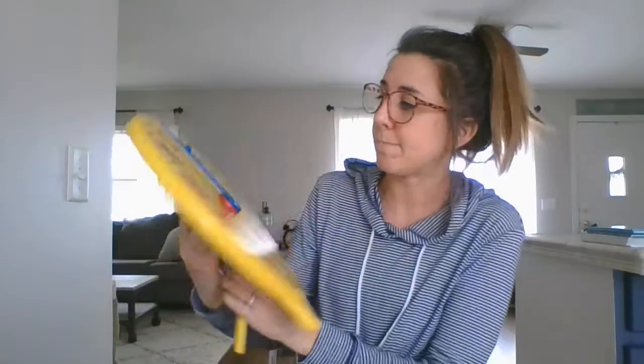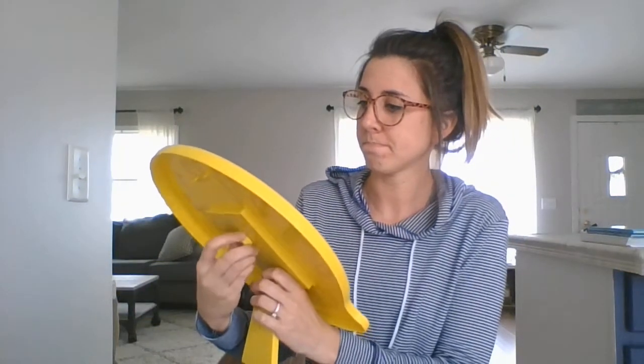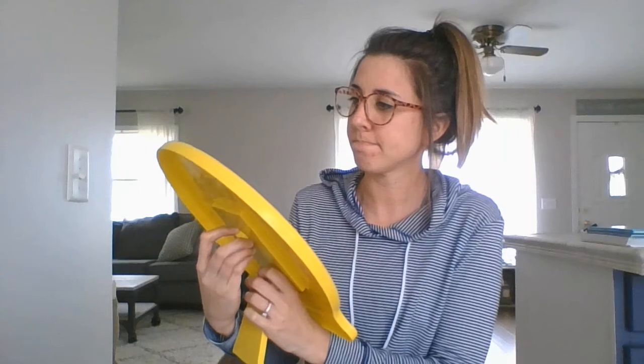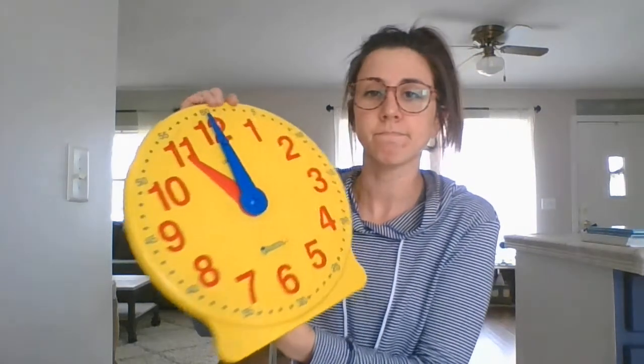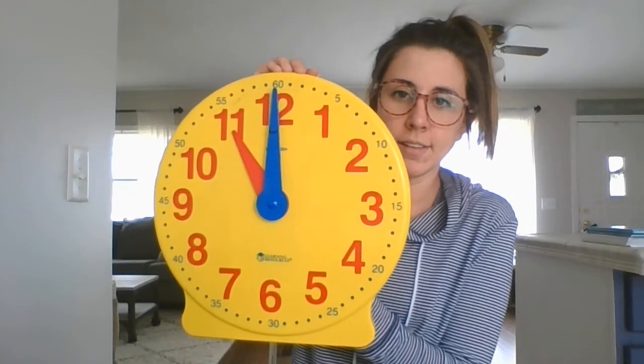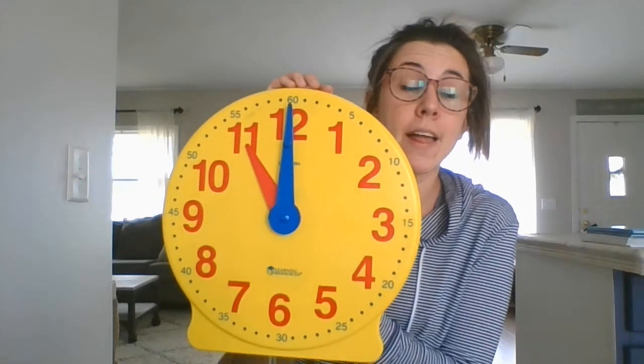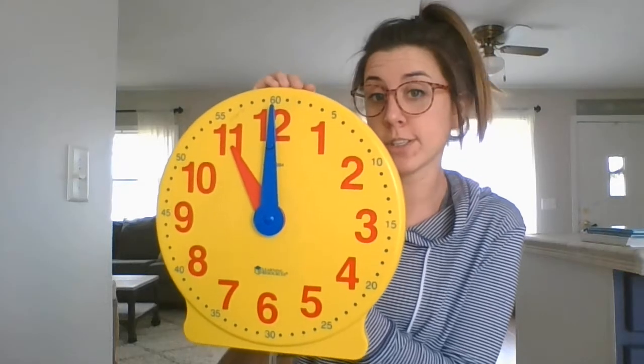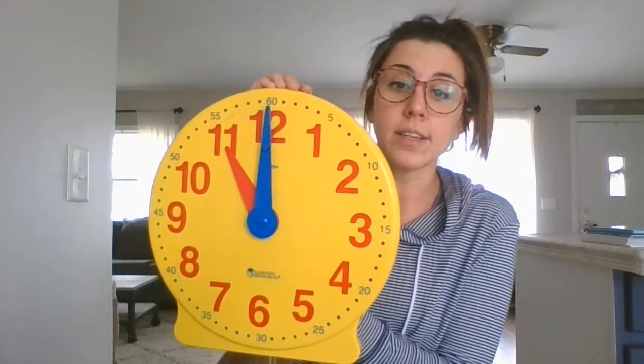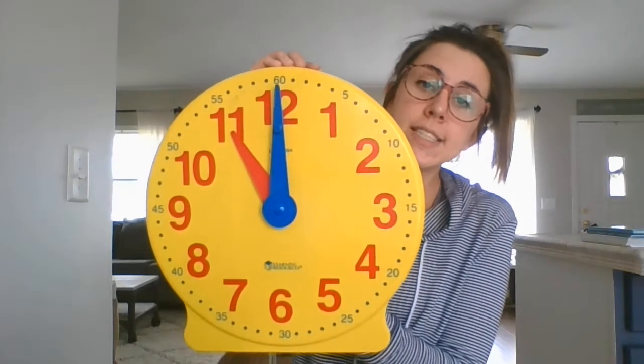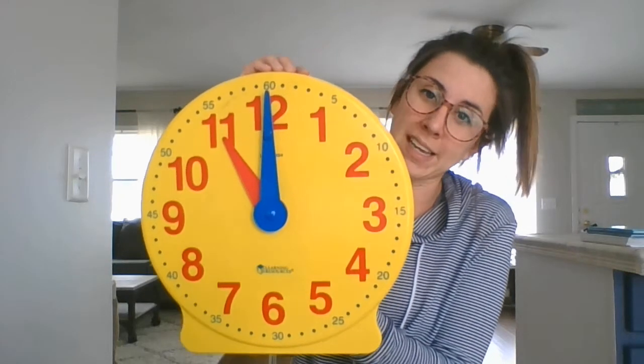I'm going to go ahead and put a time on the clock, and it's going to be your job to pause the video and tell someone around you what the time is on that clock. What do you think? If you need a clue, remember you're looking at the hour hand first. The hour hand is the shorter hand. Pause this video and tell someone what time you think it is.